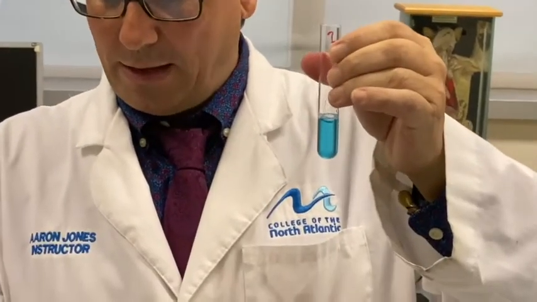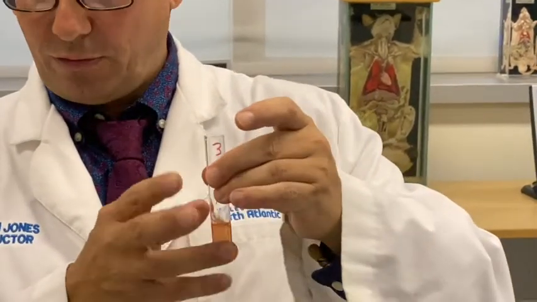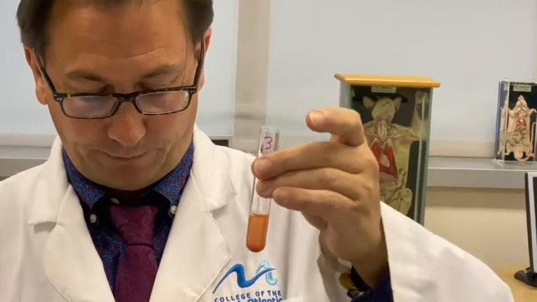Test tube number 2, was there starch digestion in this? No, there was no starch digestion. It remained light blue, and there was no salivary amylase present in that. Was there starch digestion in 3? No, there was no starch digestion.